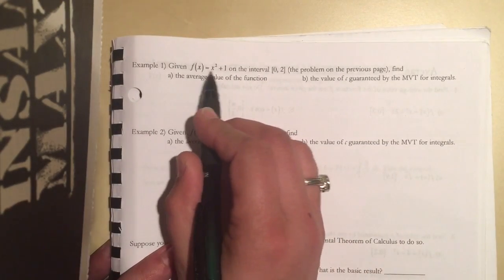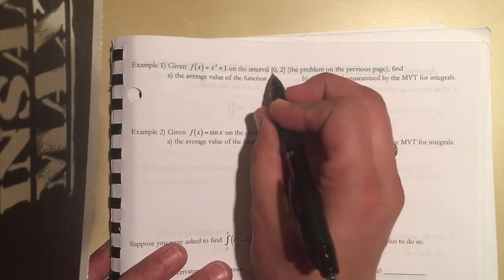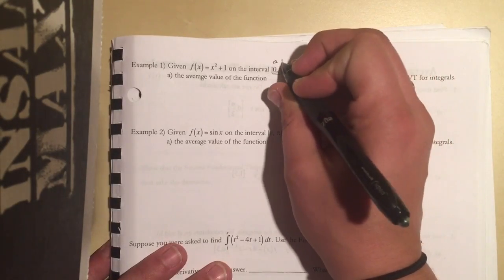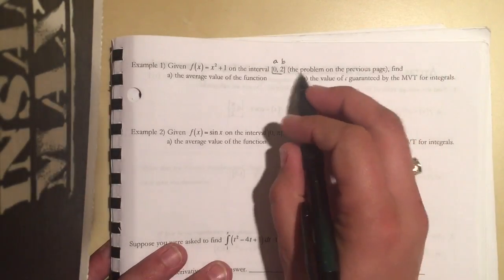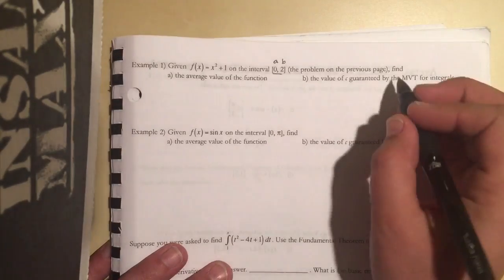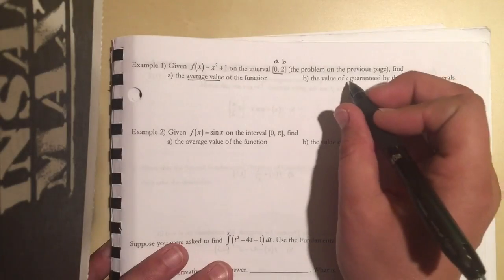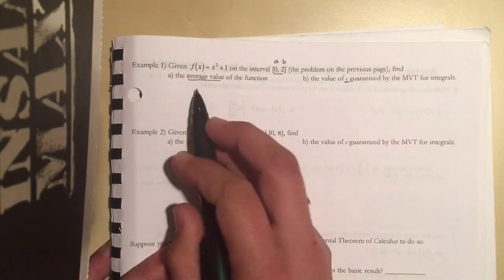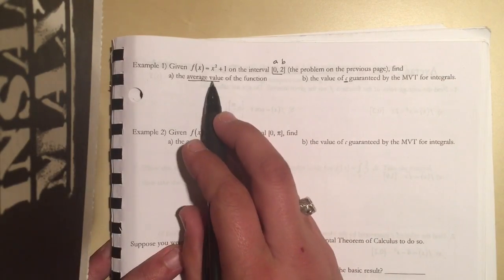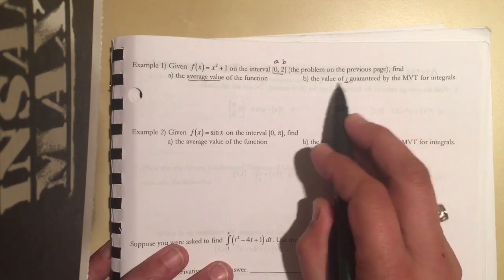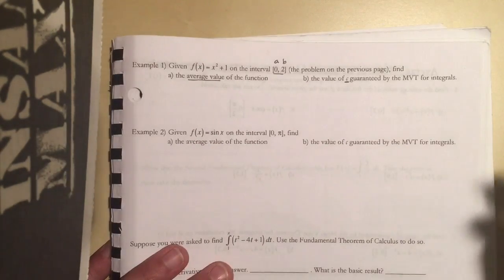So given this function x squared plus 1 on the interval from 0 to 2, so this is my a, this is my b, and it happens to be the problem on the previous page. They want us to find the average value of the function, okay? Then they want you to find the value of c. So what is the average height? What is the y value? And then at what x value does that occur? Okay, so here we go.